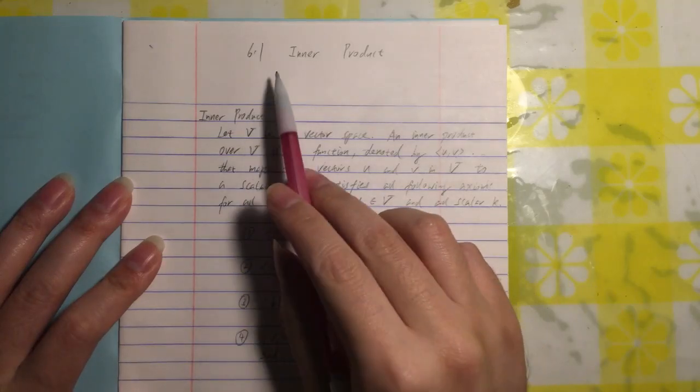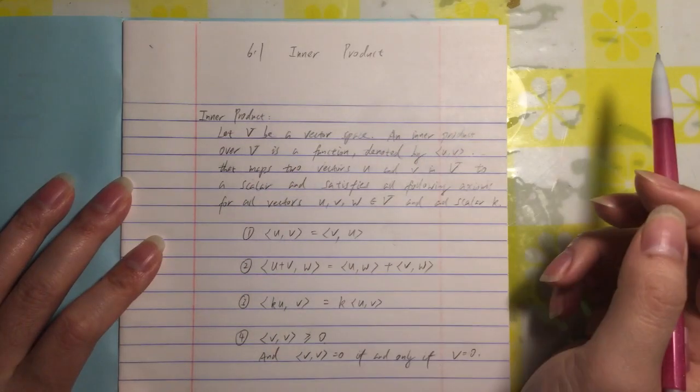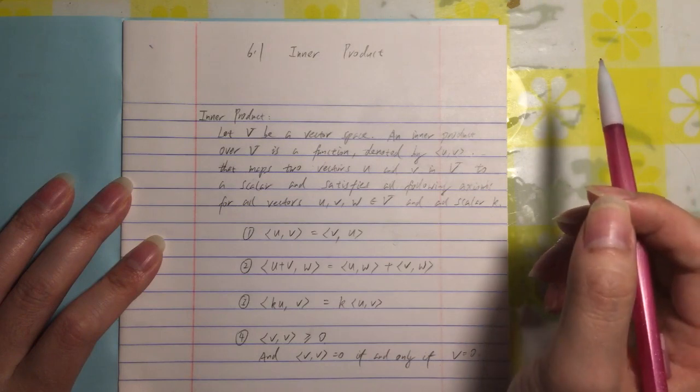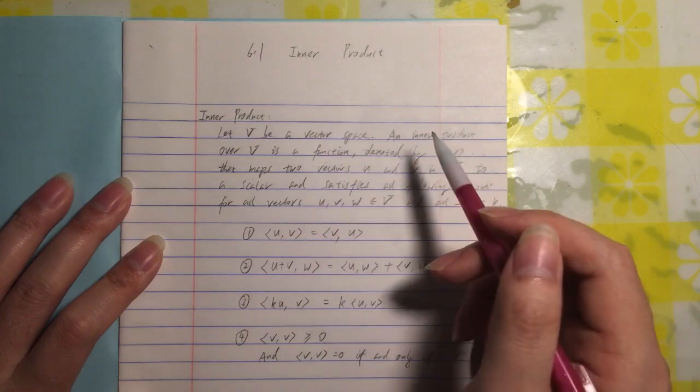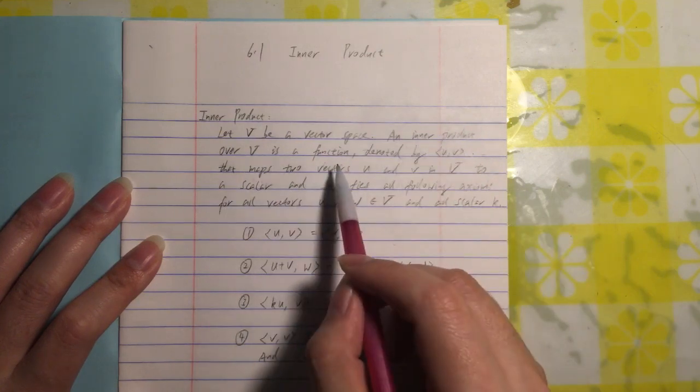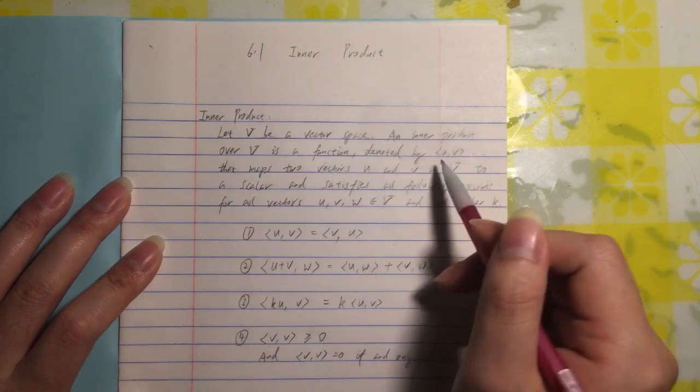Hello everyone, today we will study inner product. First of all, let me introduce what is inner product. Let V be a vector space. An inner product over V is a function denoted by angle brackets.